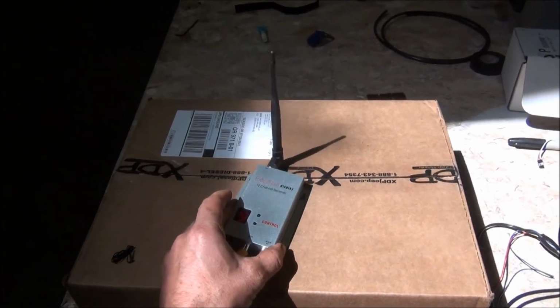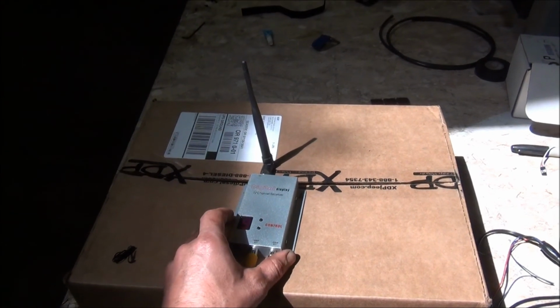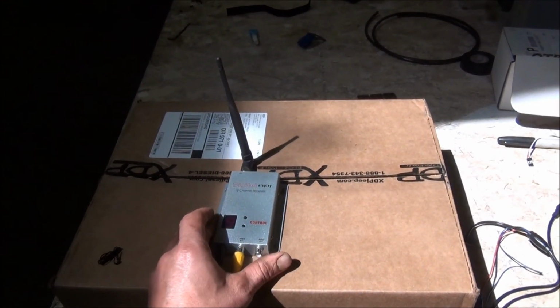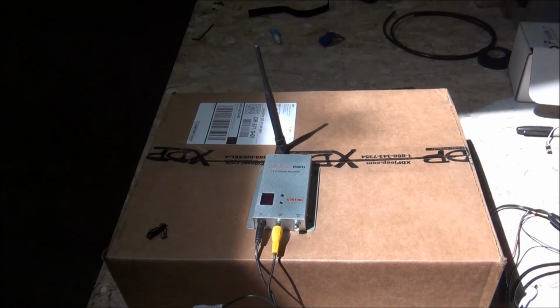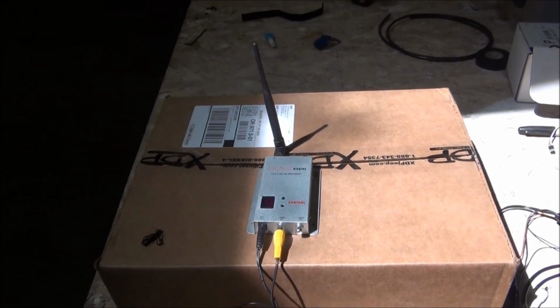This is my video receiver. This receives the live video from the transmitter that's on board the hexcopter, and right now I have it hooked to the GoPro, so whatever the GoPro sees, I'll see on my video screen here.